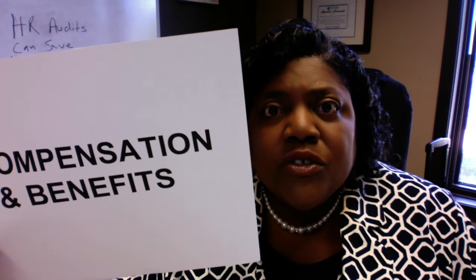Number three is your compensation and benefits. You want to make sure your compensation and benefits are correct, because paying people appropriately is very important. So you want to make sure that you have a compensation plan that is within market so that you're competitive, because you don't want someone across the street doing the same type of business as you paying $10 more and getting the quality employees, and then you're having problems.